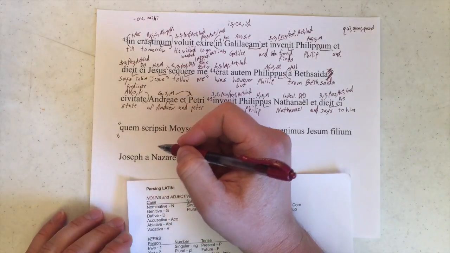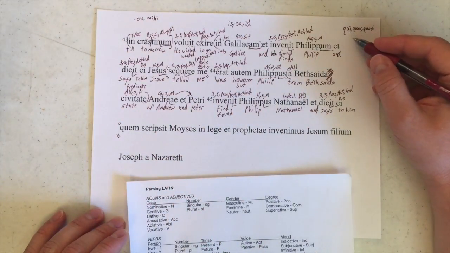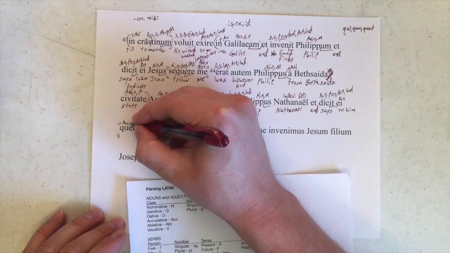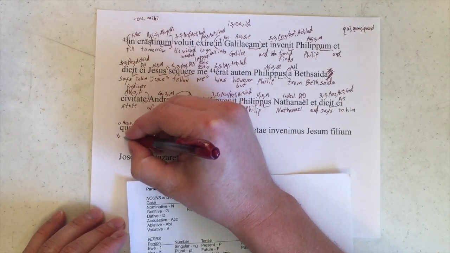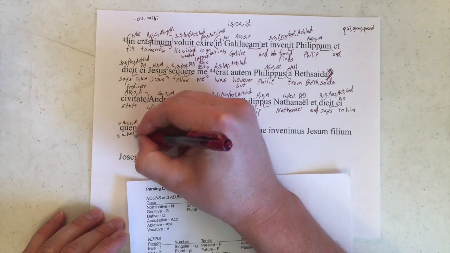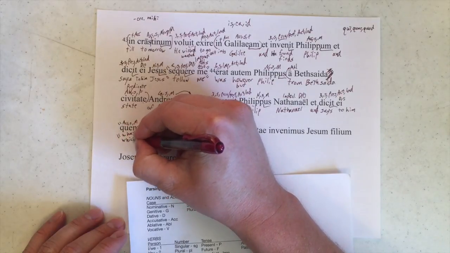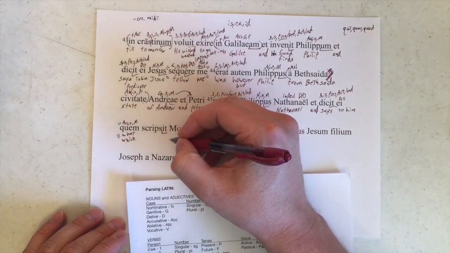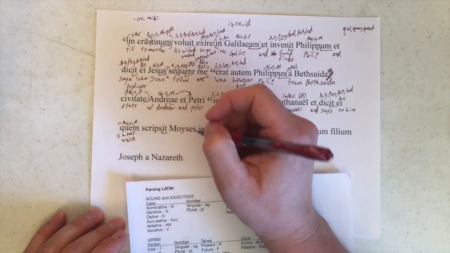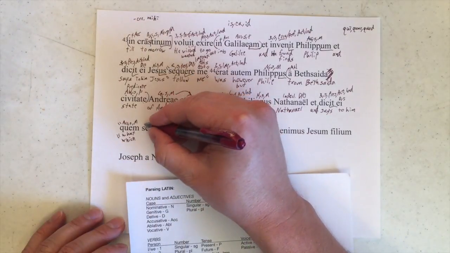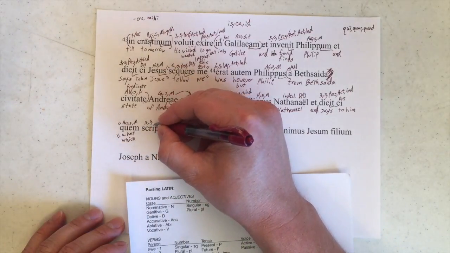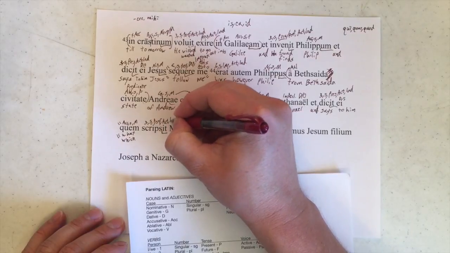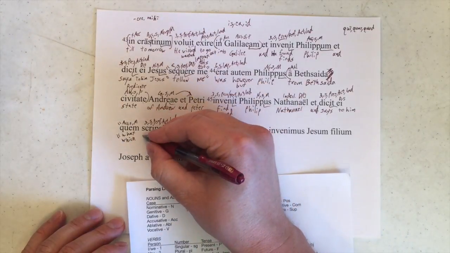Quem is from the masculine one. Qui, cuius, cui, quem, quo. That's accusative, singular, masculine. What or which. Scripsit, right after that we've got it as our ending. Scribo, scribere, scripsi, so this is perfect tense, third person singular. Wrote.